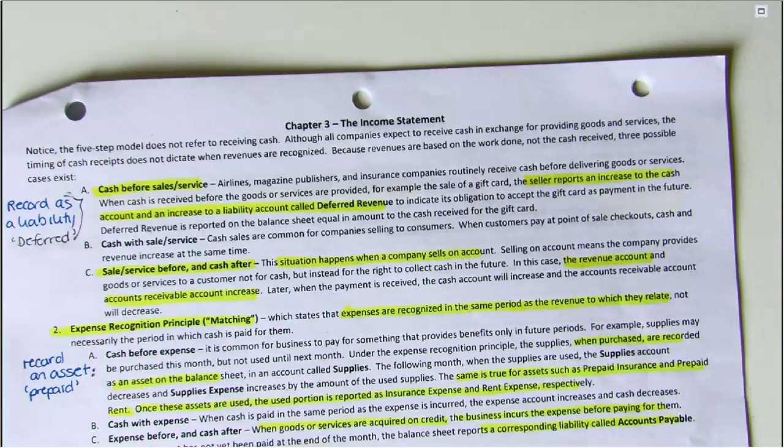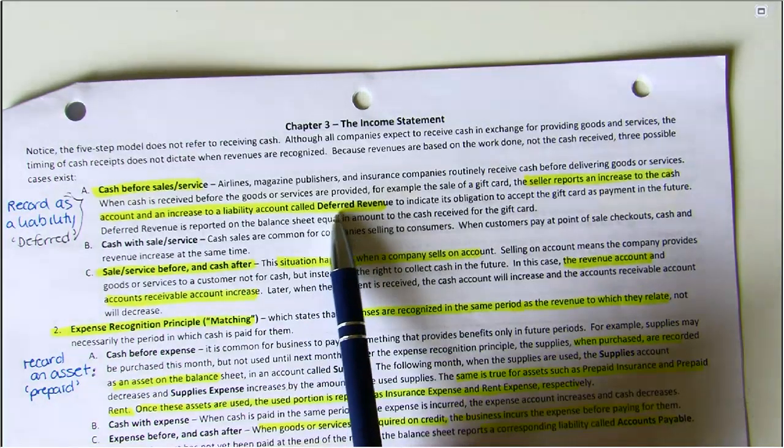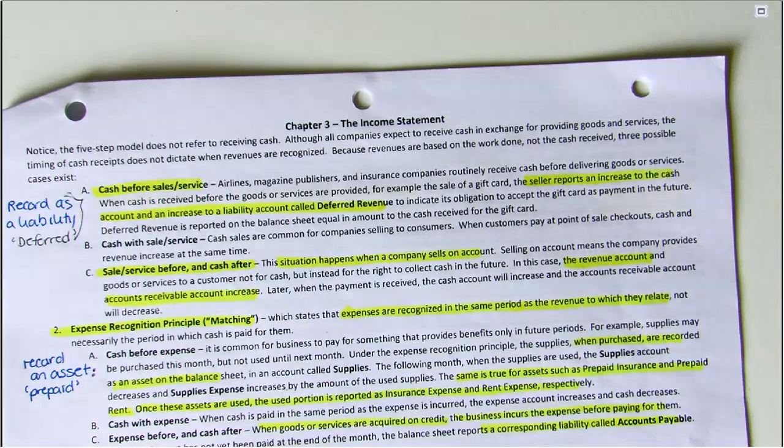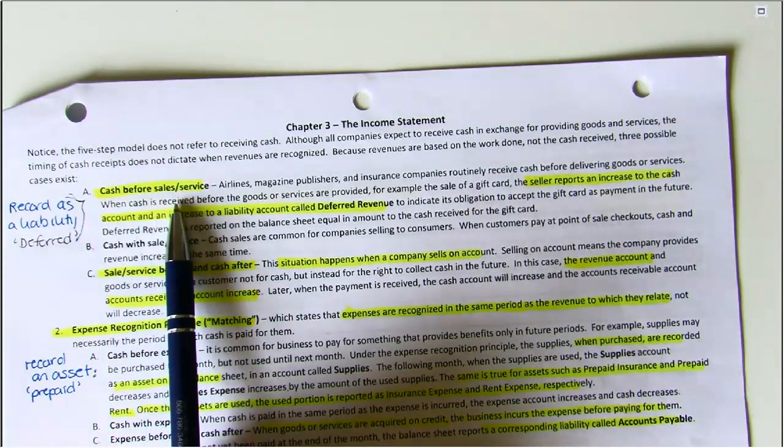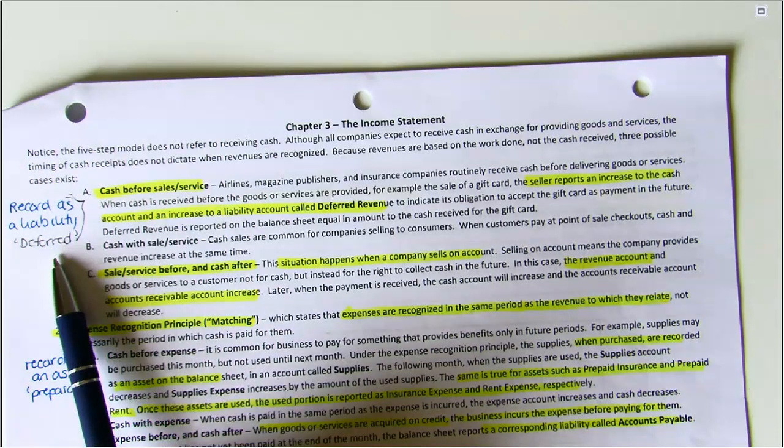Let's concentrate for a moment on the word deferred. To defer something means to delay it, correct? You are delaying the recording of revenue until you have earned it. In the meantime, you'll record a liability, showing that you owe the goods or services. So when cash is received before sales are rendered, or before you've delivered the goods or services, you record it as a liability, and that we call a deferred revenue.